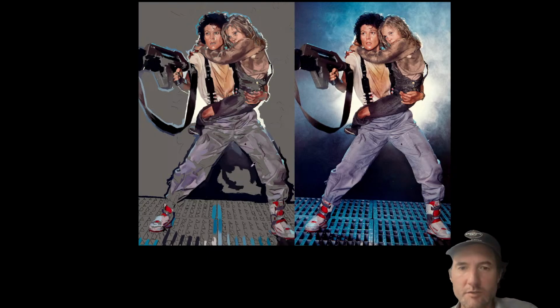In other words, as opposed to grabbing colors off of the photo every time, I'm grabbing colors that live in the painting.